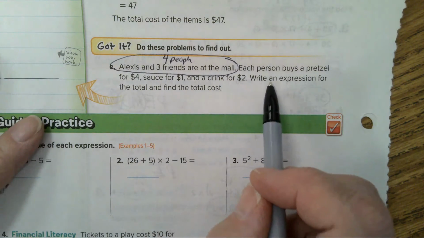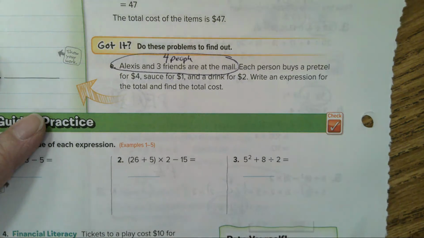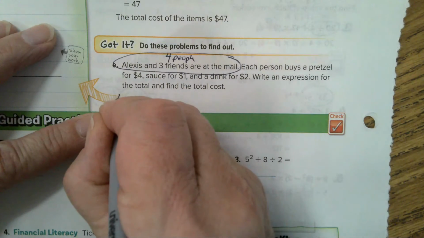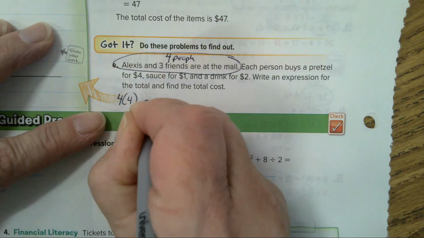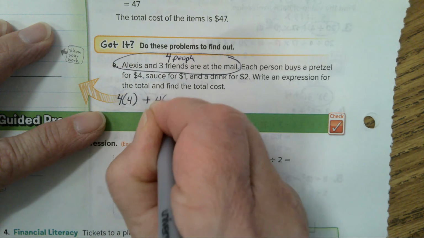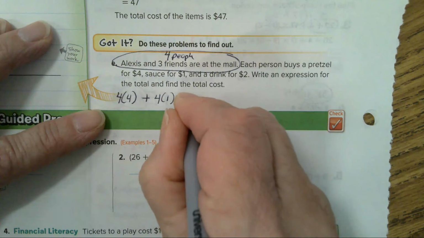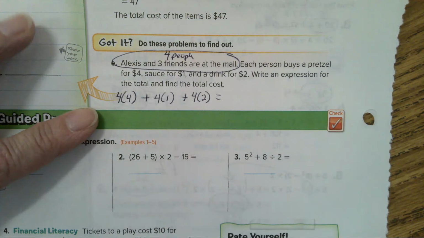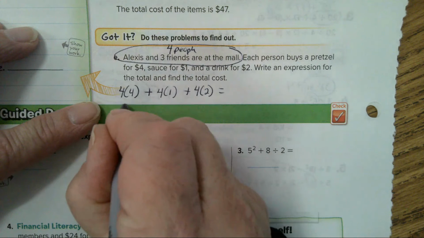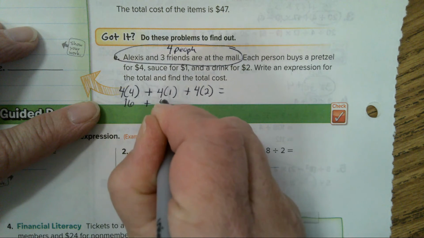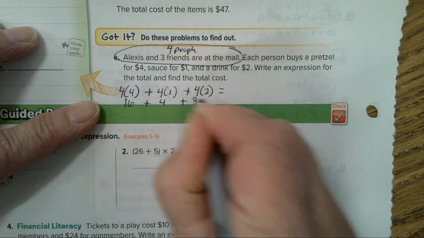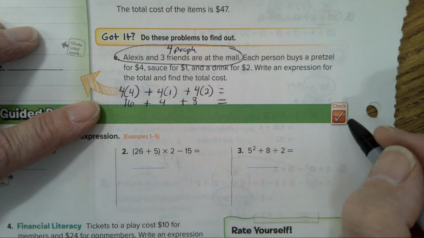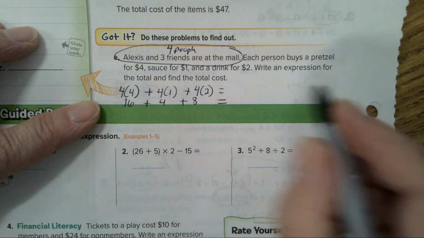Well, instead of taking 3 times each one of those, you're going to take 4 times each one, right? 4 times 4 plus 4 times 1 plus 4 times 2. Got that? So it's $16 plus $4 plus $8, and you get the answer of what? $28.